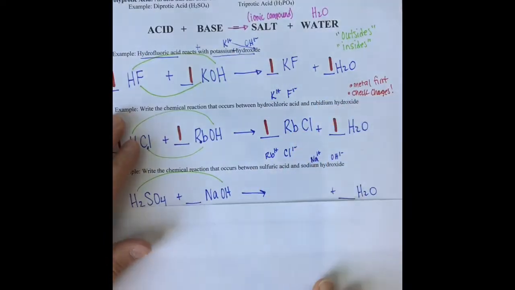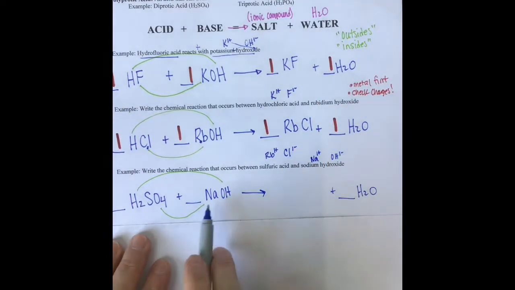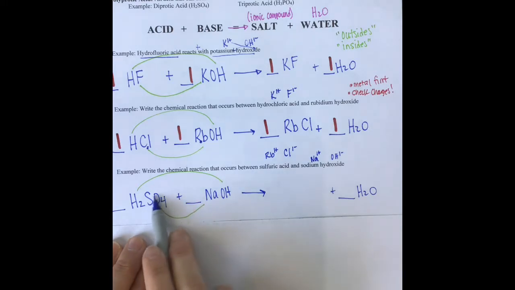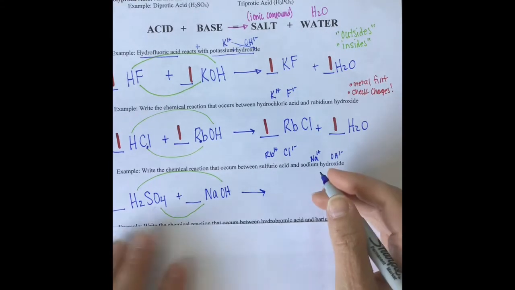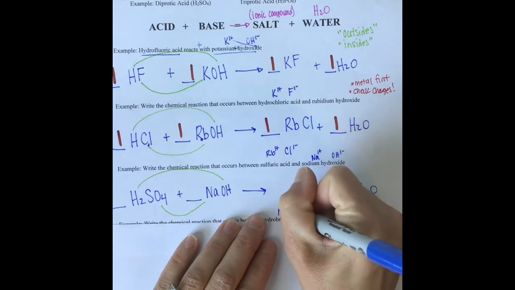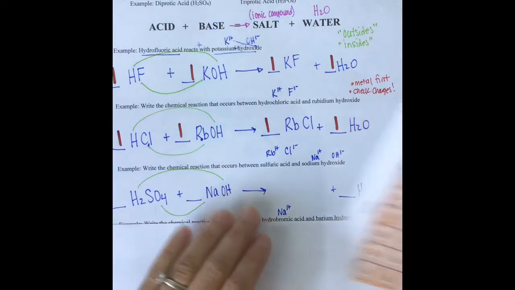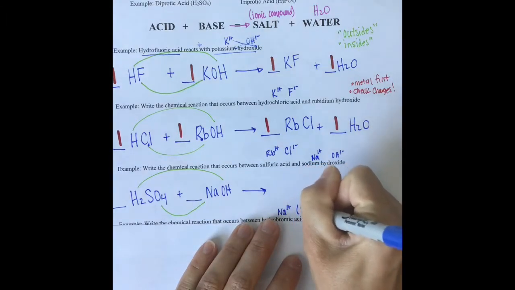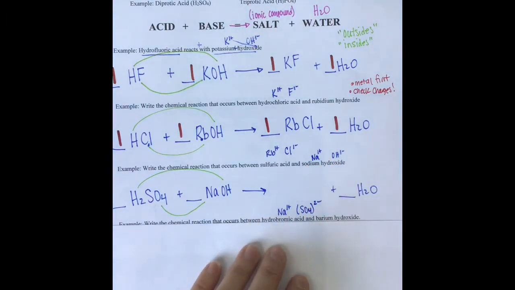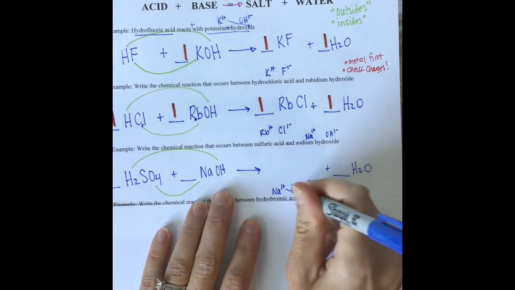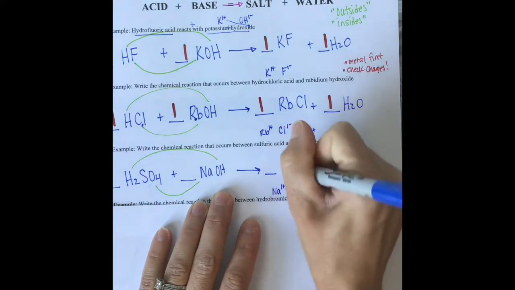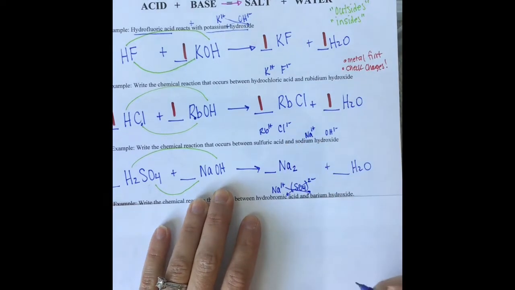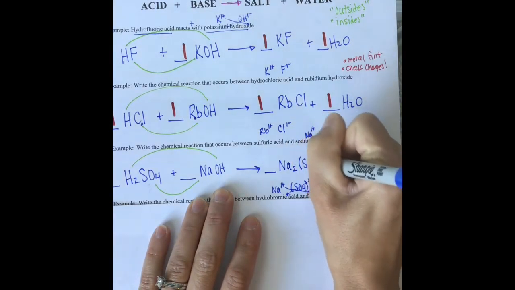And then on the inside, we're pairing up sodium with this polyatomic sulfate. Do you remember sulfate's charge? If you don't, you might have to look it up, but we are crossing sodium, which is in the first column, with the sulfate ion, SO4 2 minus. So we're going to cross, and you end up with Na2SO4.